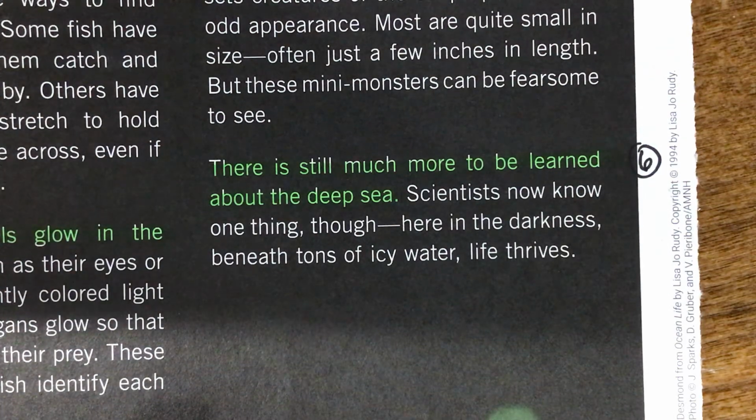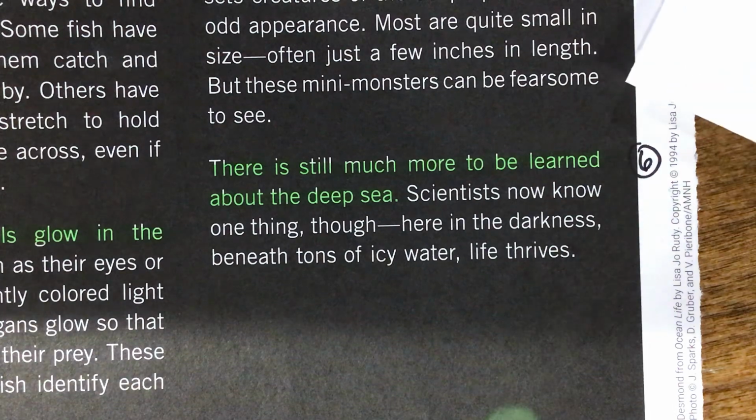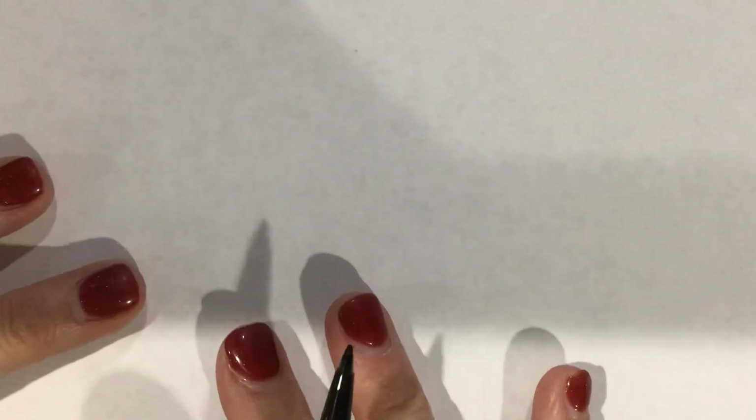So, let's think for just a minute about the deep sea creatures, and let's talk about how they are the same and how they're different from other animals that live in the sea.